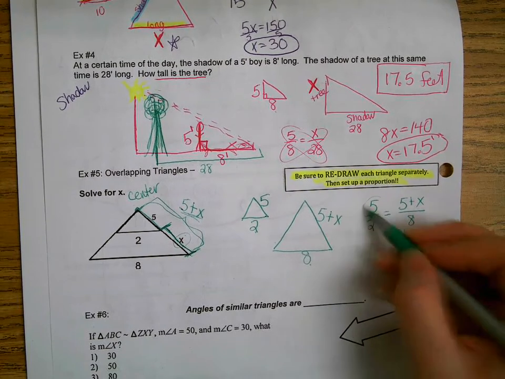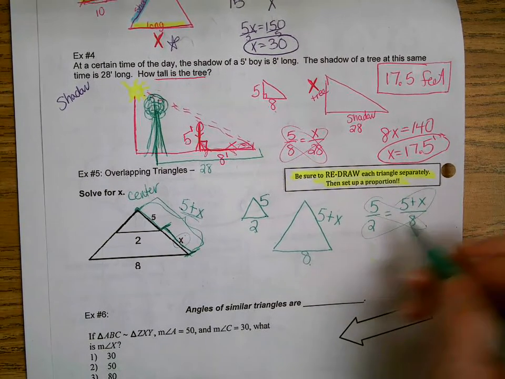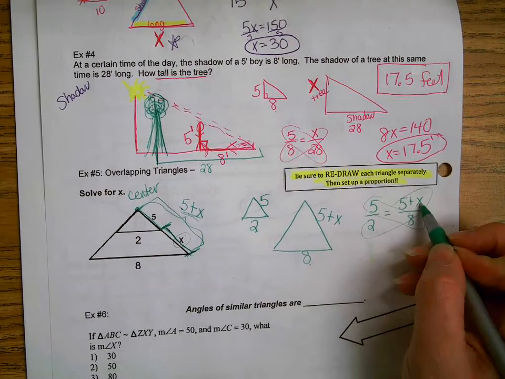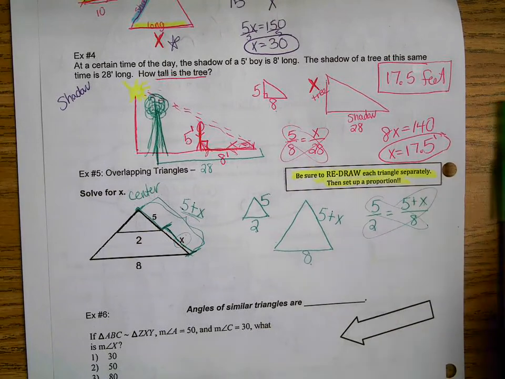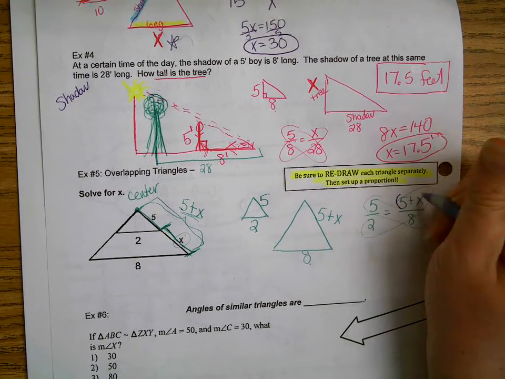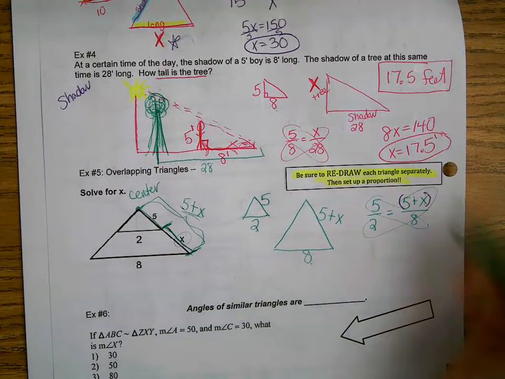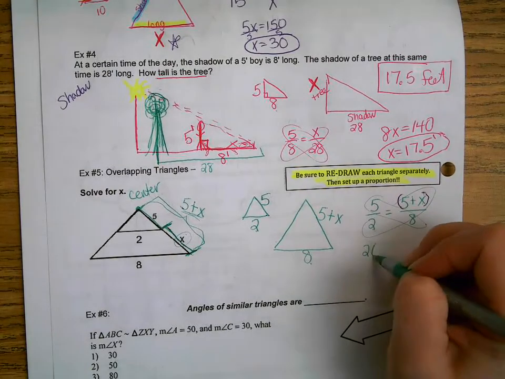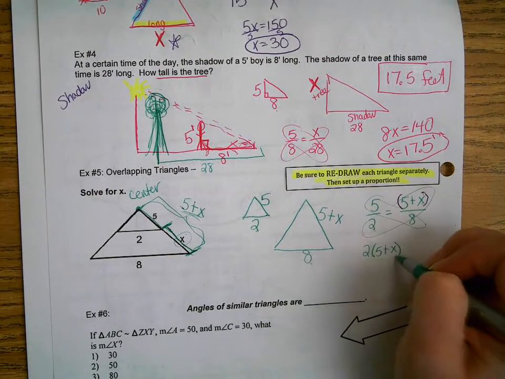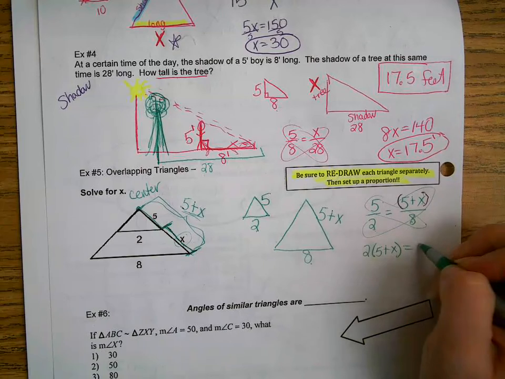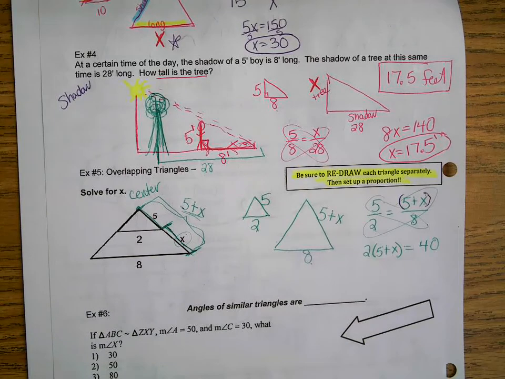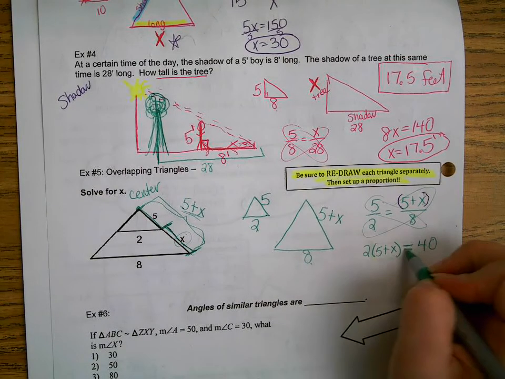Now when we take our cross products, we get 2 times 5 plus x. Now again, this is where we need some parentheses, and we reviewed one of these on the front. Need some parentheses there to remember to distribute. So 2 times 5 plus x equals 5 times 8 to be 40. Don't forget your equals between your two products.